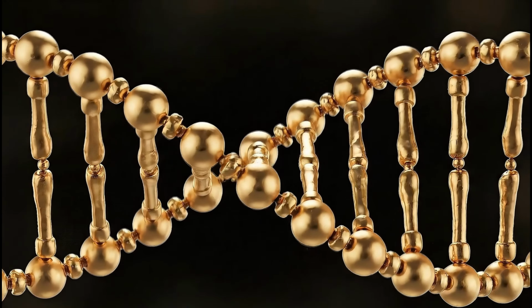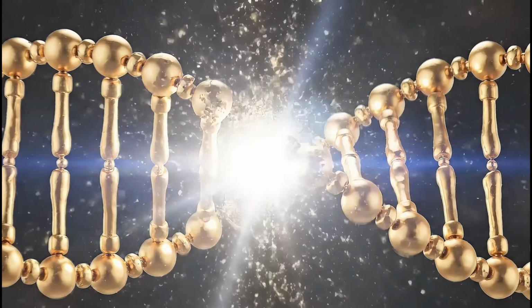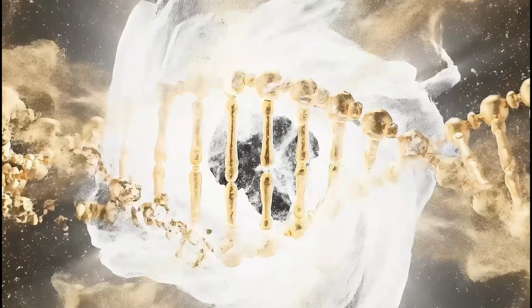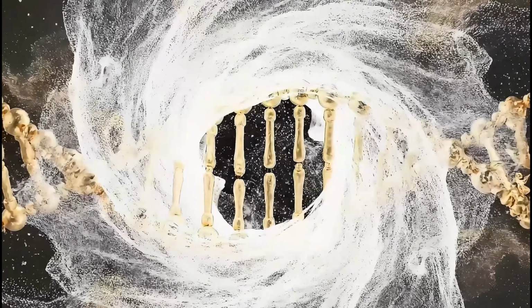So, how do you escape a prison? That is also the foundation. How do you break free from the code? That is written into your very DNA.